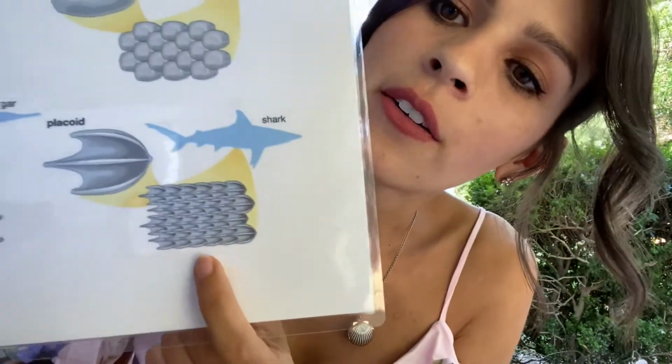Another really cool thing about sharks is they are covered with scales that are really specific to them, and so they have what are known as placoid scales. Another name for these is dermal denticles. If you break that word apart, dermal means skin, and denticles refers to teeth. So their skin is covered in teeny tiny teeth almost, and if you were to touch a shark, they actually feel really rough like sandpaper. And this is what a placoid scale looks like.